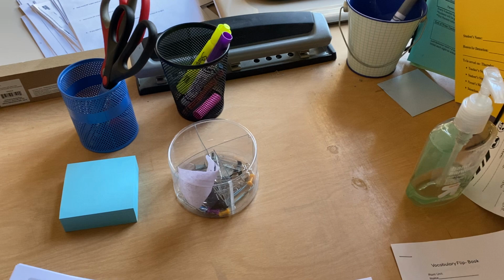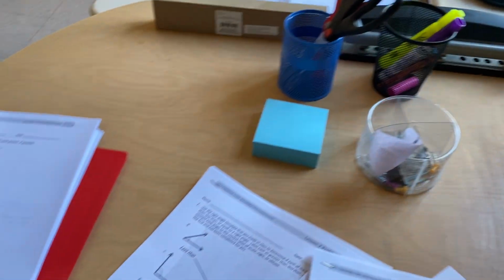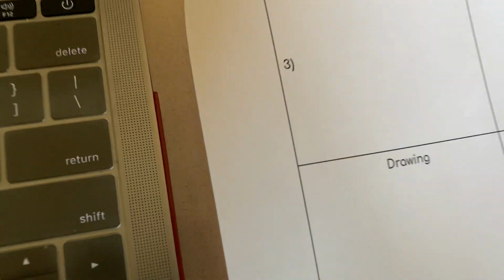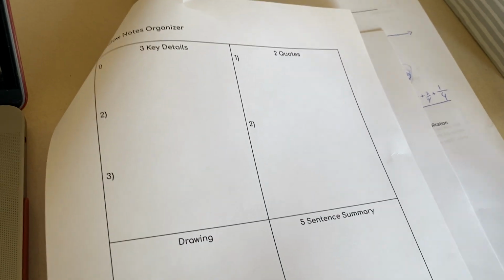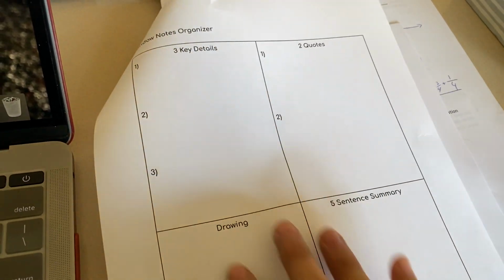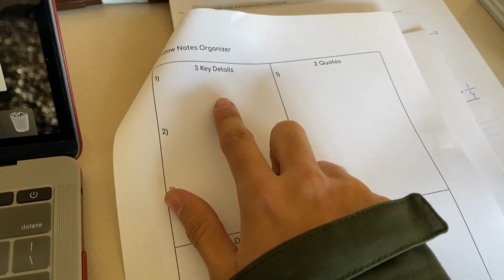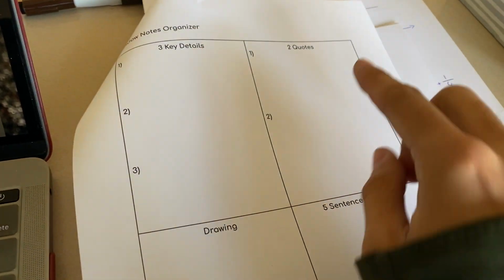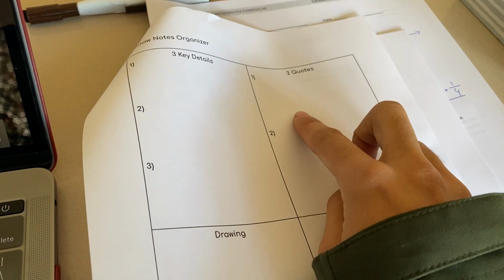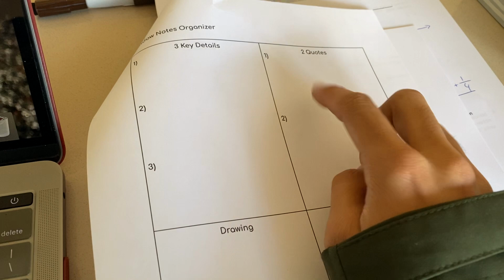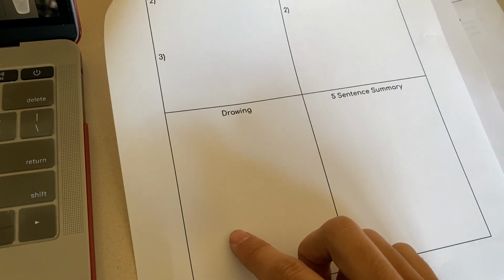Our window graphic organizer should look like this, and it's very simple to use. It is this one right here. So you're gonna take your studies weekly, and you're gonna read it, and then you're gonna make this graphic organizer. This is just for you to organize your facts. You're gonna give me three key details on the newspaper. 1, 2, 3. You're gonna give me 2 quotes. So remember, quotes are coming directly from the newspaper. You're just gonna copy it down. You're gonna give me an important drawing that you think is important to know. And then you're gonna give me a 5-sentence summary of the whole newspaper.